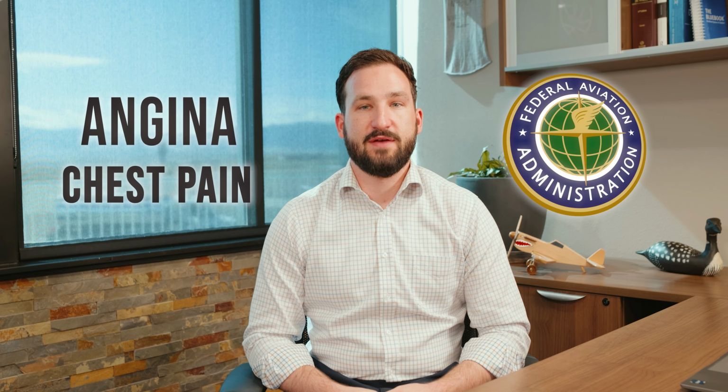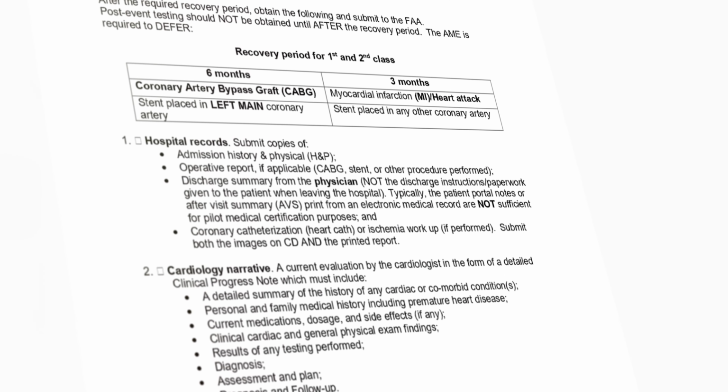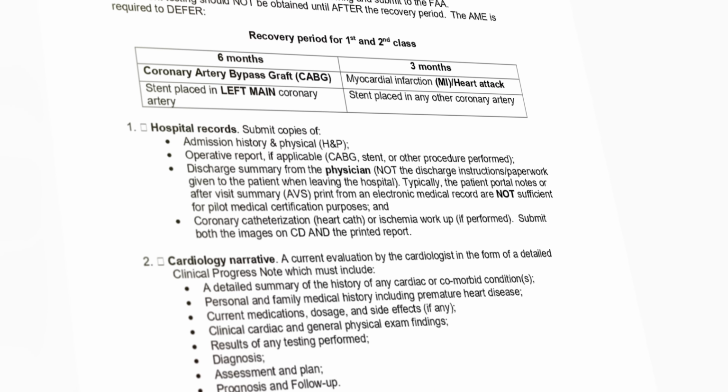If your medical records note angina or chest pain anywhere, that information should be reported to the FAA. You want to collect any hospital or clinic records, including your admission history and physical, discharge summary, detailed progress notes from any visits, and the results and interpretation of any testing performed.